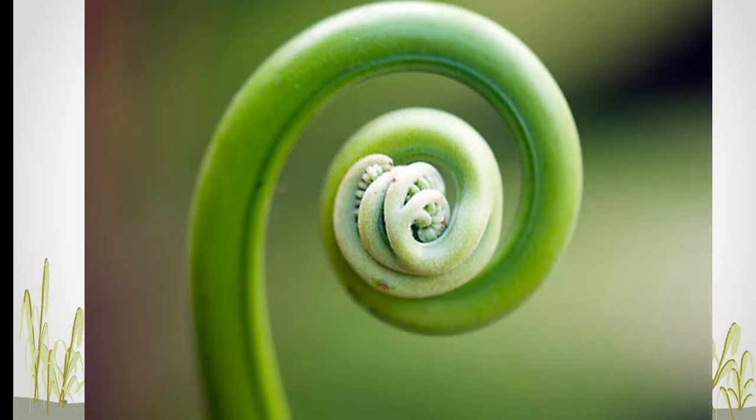This is a fern frond that's all folded up. You can see sometimes it will curl up like that just for protection, and you can see those little fronds in there. Yeah, beautiful. I think I have another one like that.